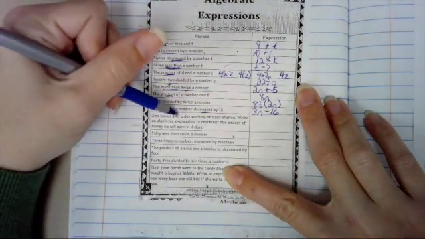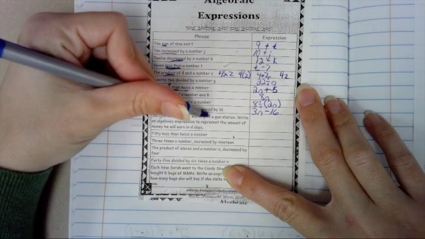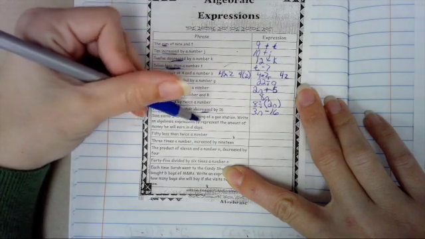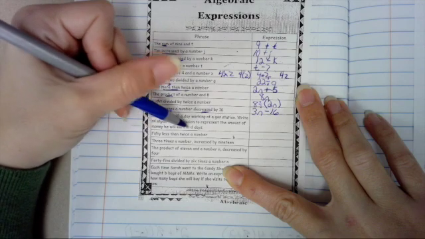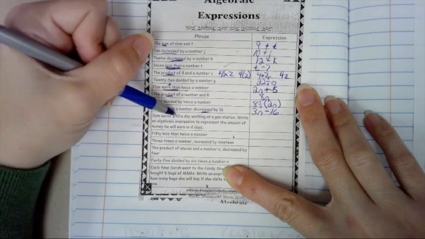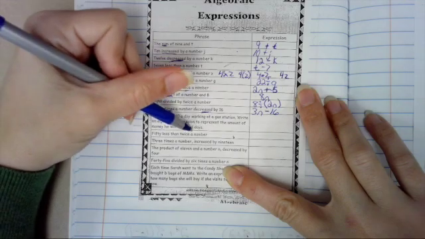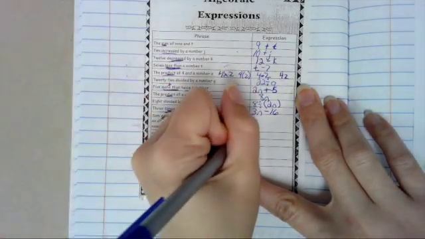Sam earns $40 a day working at a gas station. Write an algebraic expression to represent the amount of money he will earn in D days. $40 each day. He works D days, so we're going to multiply 40 times D.